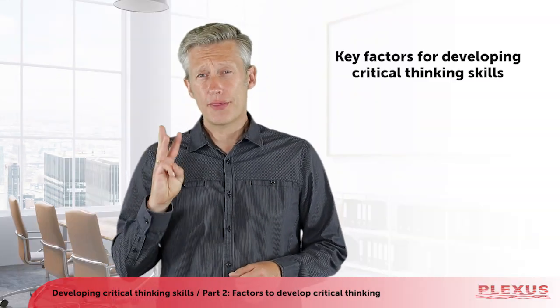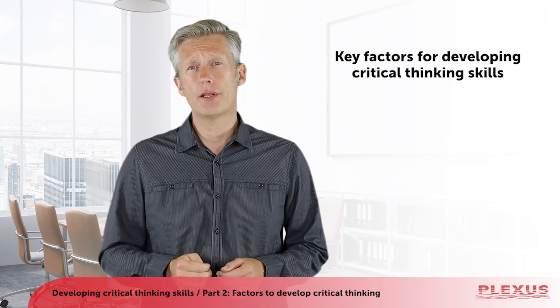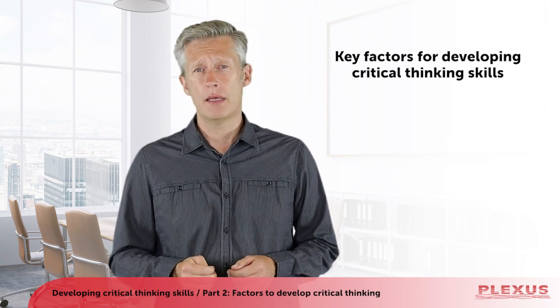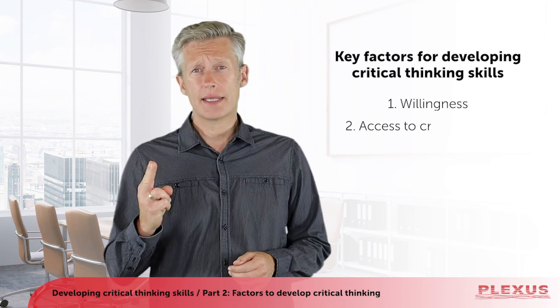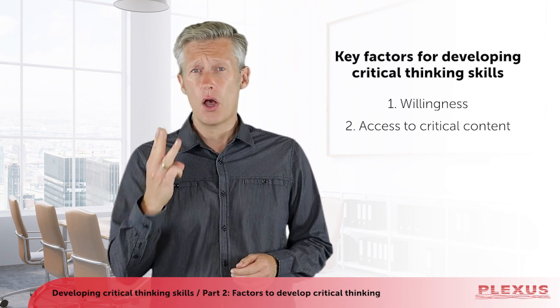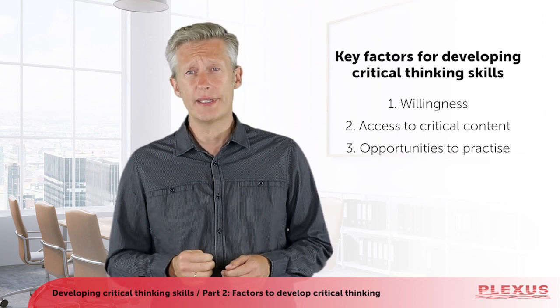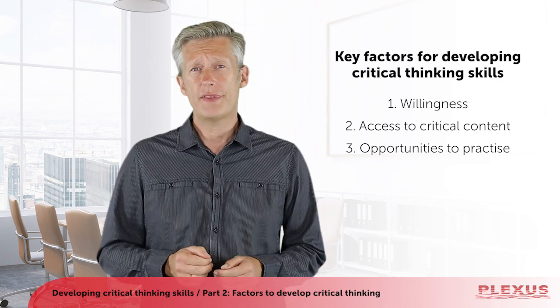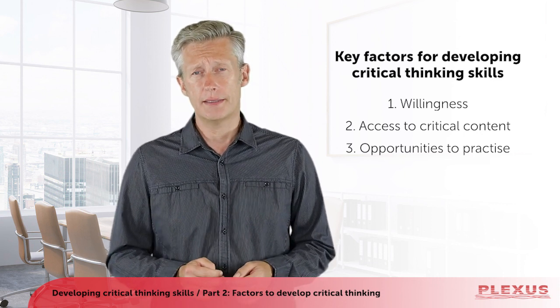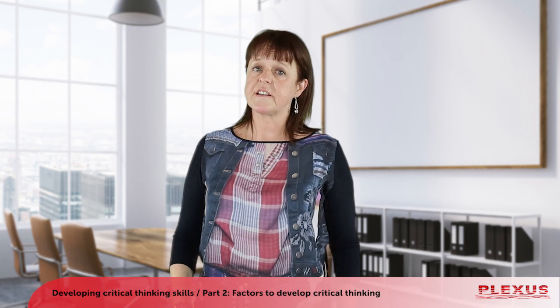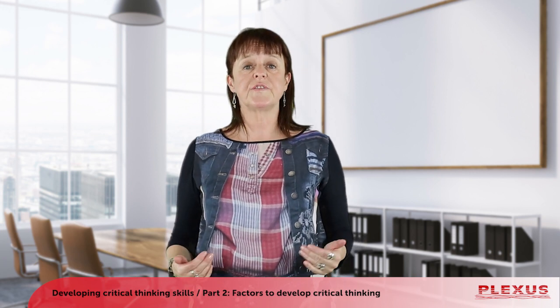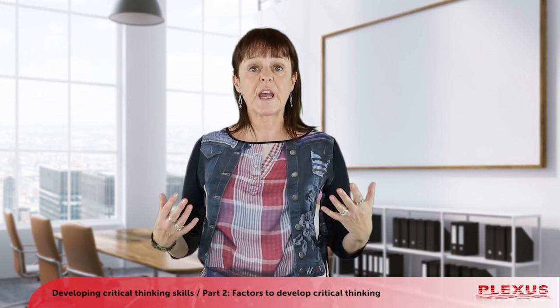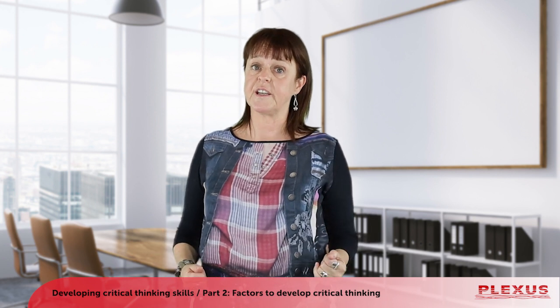We would say that the 3 key factors for developing critical thinking are the following: willingness, access to critical content, and opportunities to practice thinking critically. All 3 of these factors are interconnected. As we have already said, our first key factor is to facilitate student willingness to get better at thinking critically.